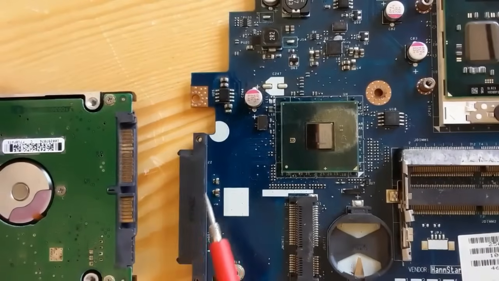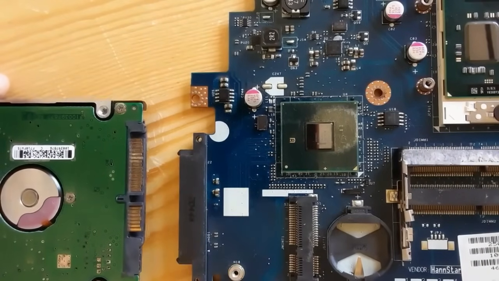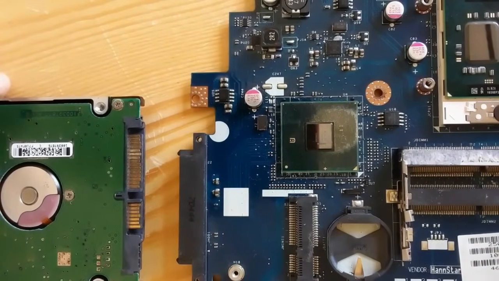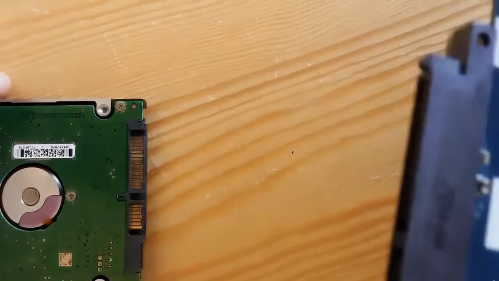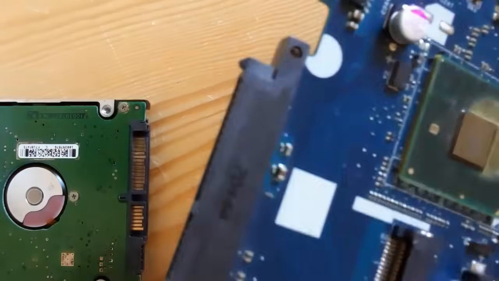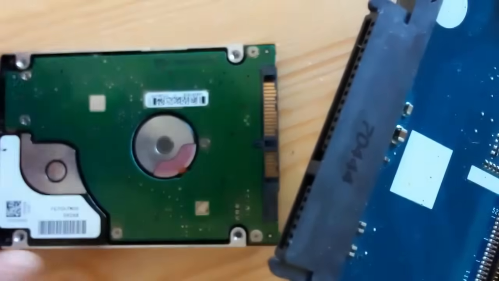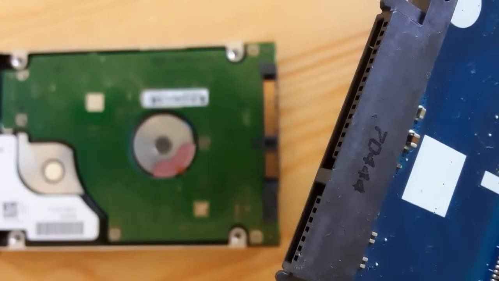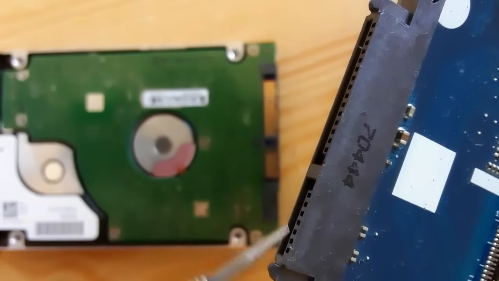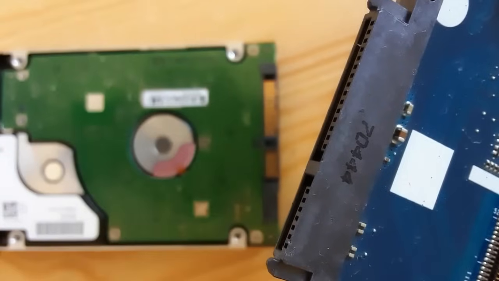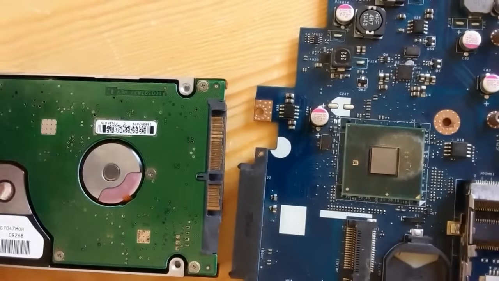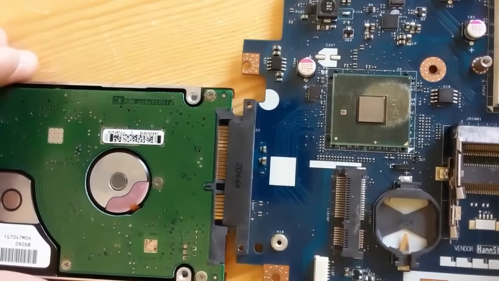As you can see here, we have the HDD connector. This is the SATA connector, or serial HDD connector. Let's zoom in a little bit. Here is the SATA connector for the HDD, or the hard disk drive. Of course, the same working principle applies for the SSD, the solid state drive.